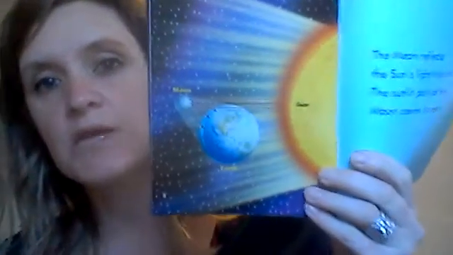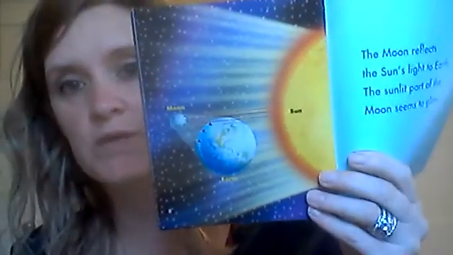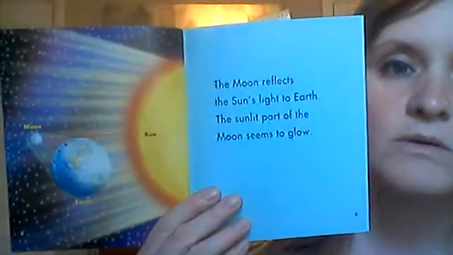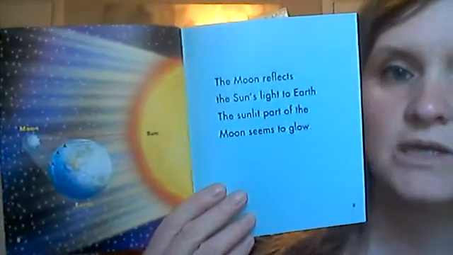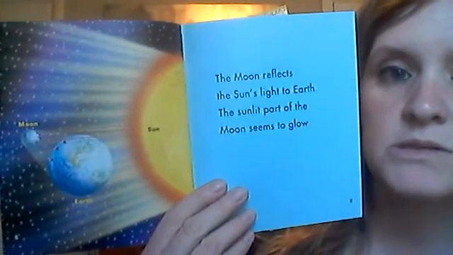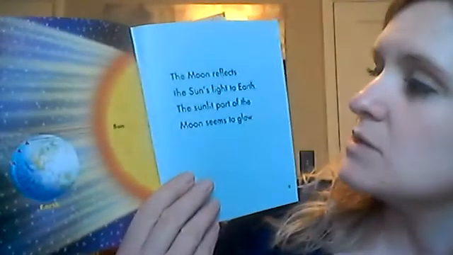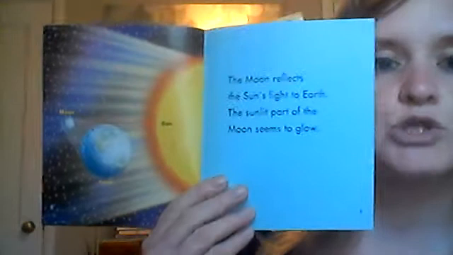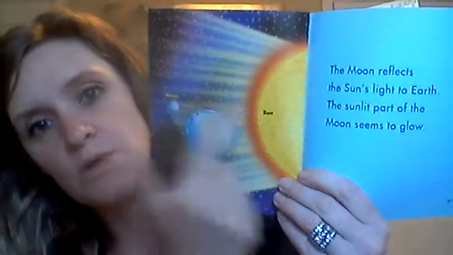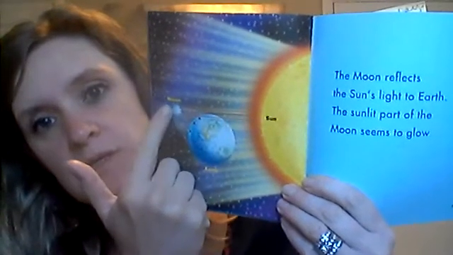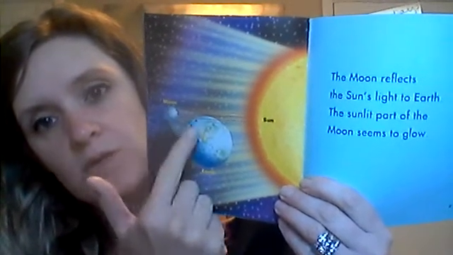And then here's a diagram. If you remember last week we talked about diagrams, they tell us things. So the moon reflects the sun's light to Earth. The sunlit part of the moon seems to glow. So here is the sun, Earth, and here's the moon. And so the sun's light is hitting the moon, and then it's going onto the Earth.